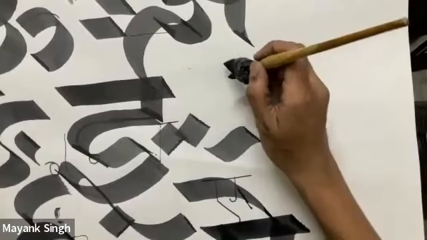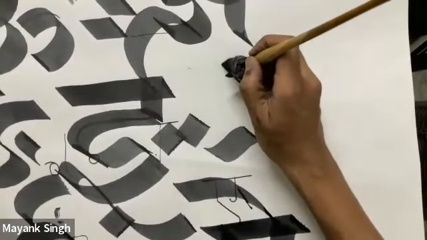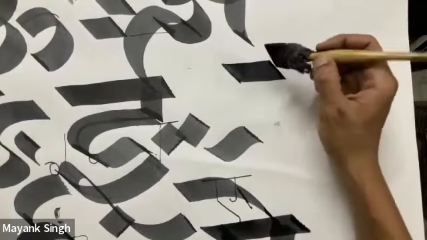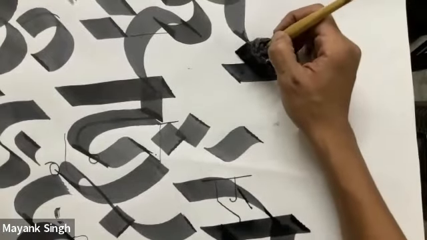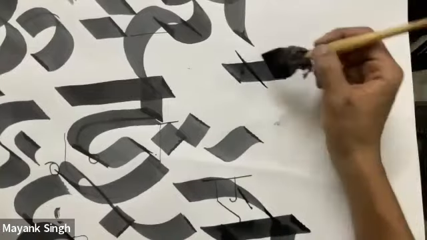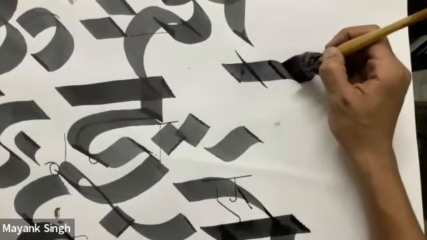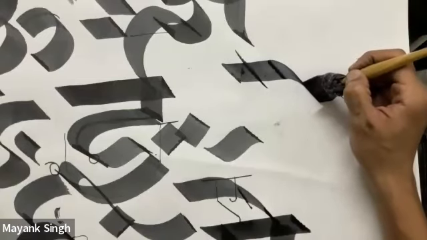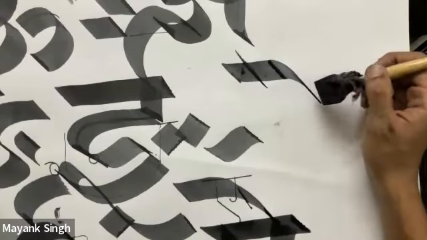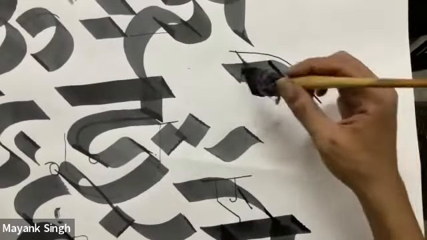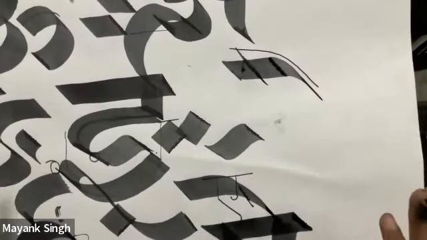I am just dragging the column till here, making it almost 2 nuktas wide. If you see, this is 2 nuktas. And then from here, I slightly turn my column, but I'm not moving it like this. I'm keeping it straight throughout. This whole action would give you proper strokes.